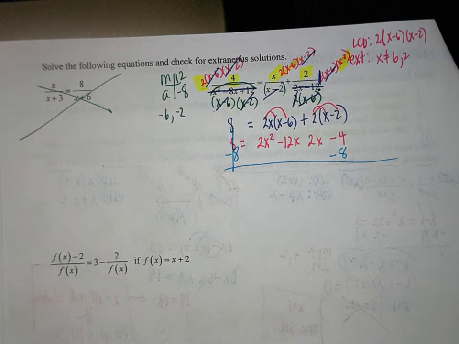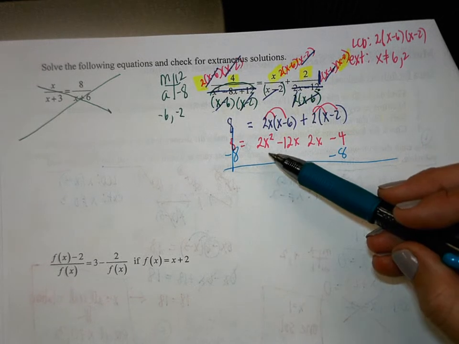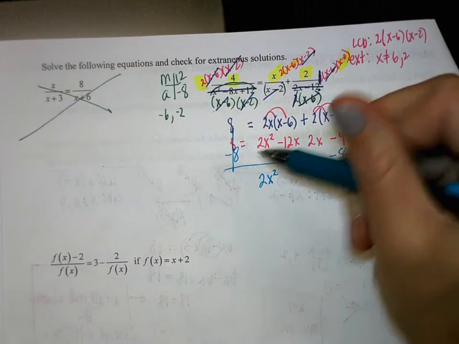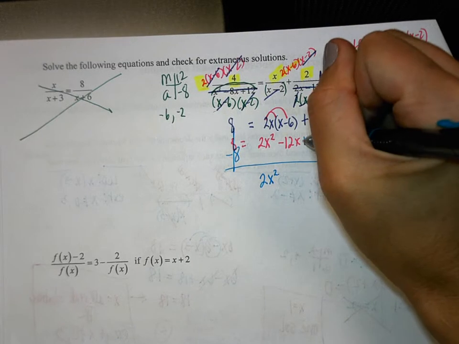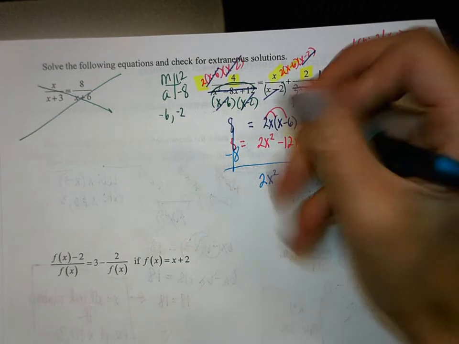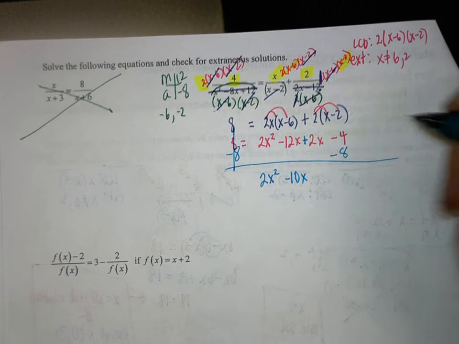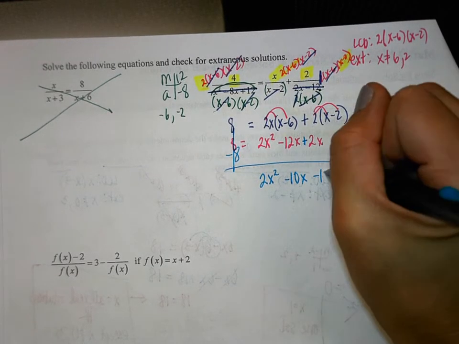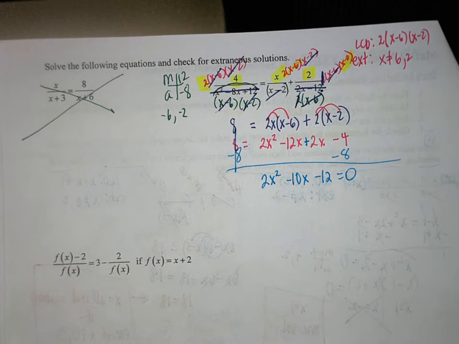Okay, so 2x squared, there's nothing to add it with, so I have 2x squared. And then we have a negative 12x, and I forgot the plus sign there. Plus 2x will make what? Negative 10x. Very good. And then negative 4 and negative 8 makes negative 12 equals 0. What would I do next in order to factor this?